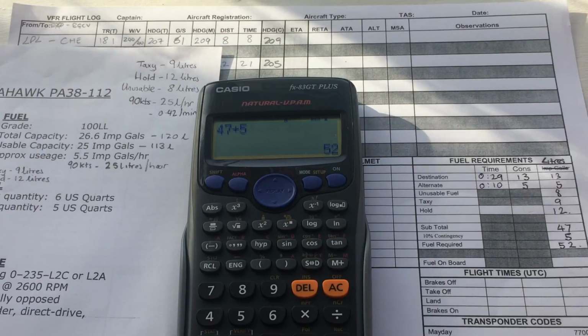Now, depending on how much fuel you put on board, if you want to go there and back, then we are looking at 104 litres. So I could, in theory, put 104 in here and then obviously put 104 litres into the aircraft, and that will get me there and back.